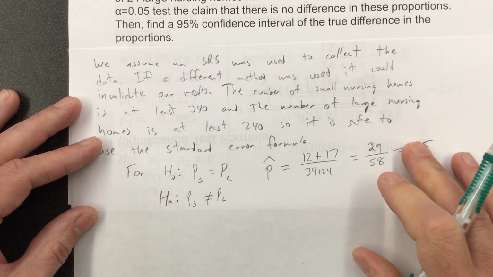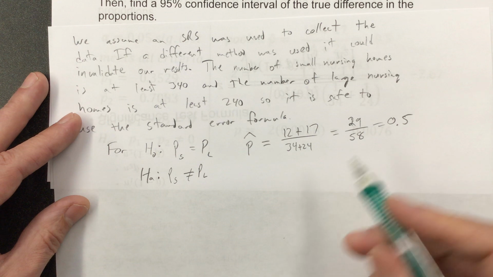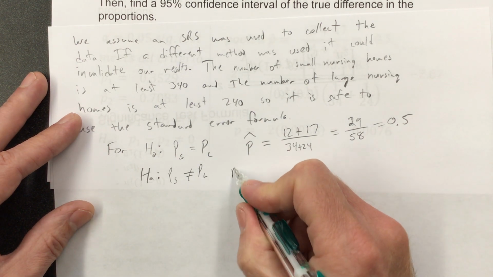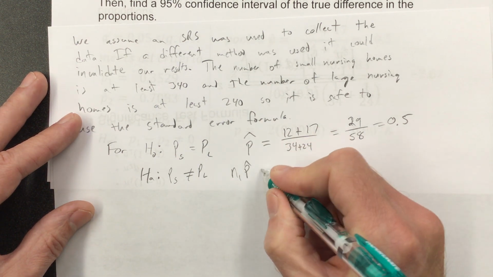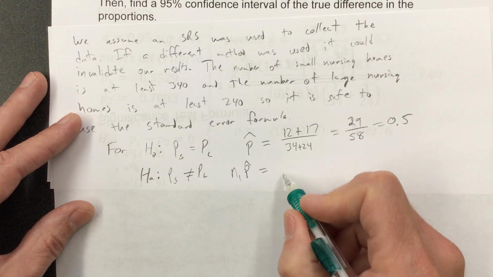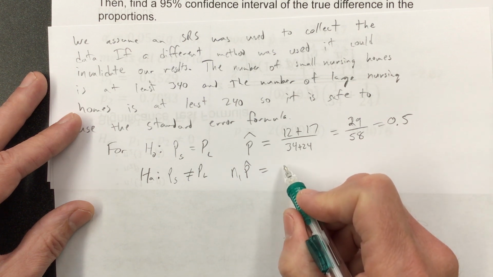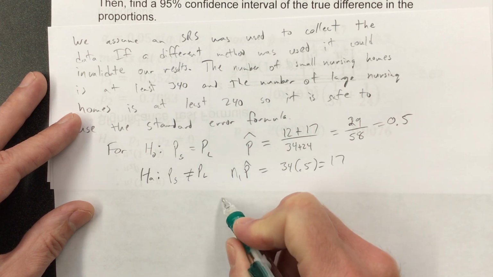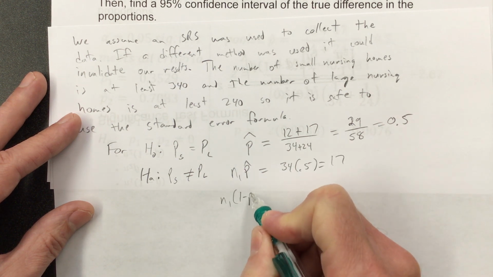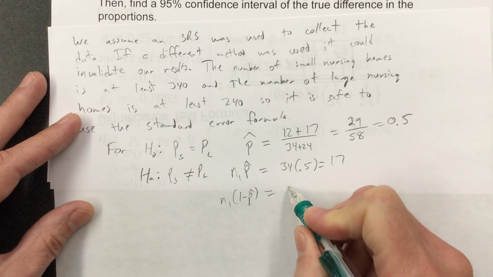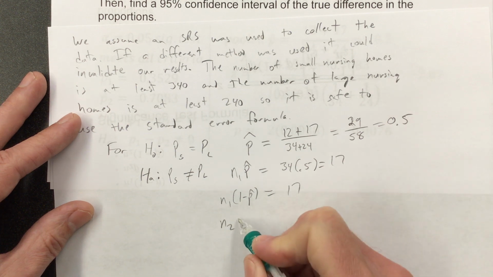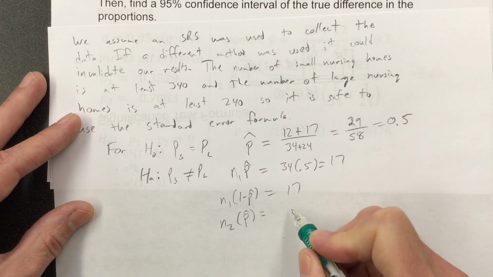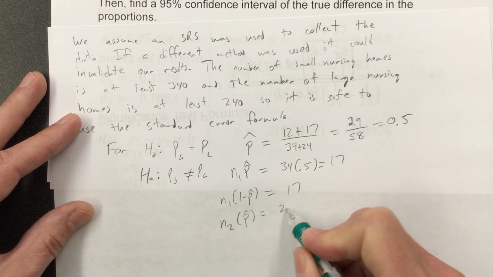Okay. So our checks here. What was our first sample size? 34. And our second sample size, oops, was 24.